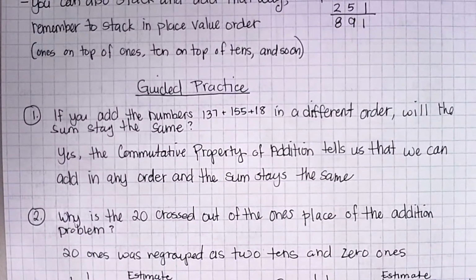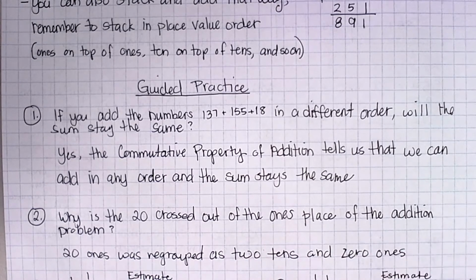Since we're not changing the numbers, we're not throwing in new numbers, we're not taking anything out, we're just counting them in a different order, our total is going to stay the same. Now for number 2, it says, why is the 20 crossed out of the ones place in the addition problem? So if there's 20 in the ones place, that means that 20 needed to be regrouped into 2 groups of 10. Now, since there's no extra ones on a 20, the ones place will have a 0 in it. And then that 2 will go over to the tens place.